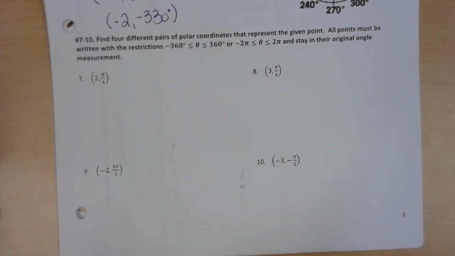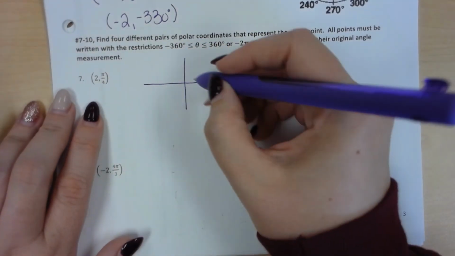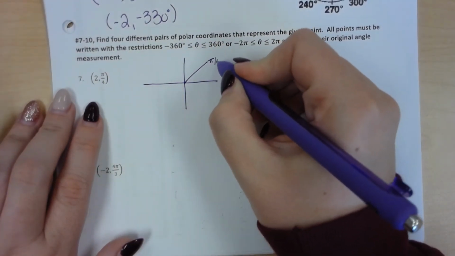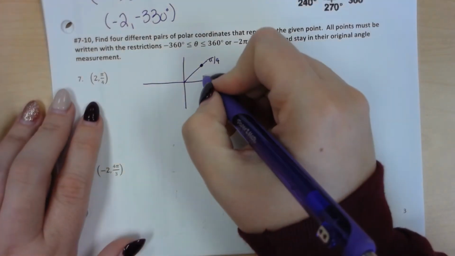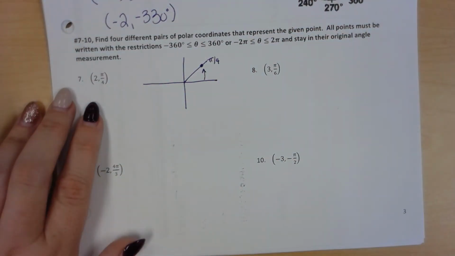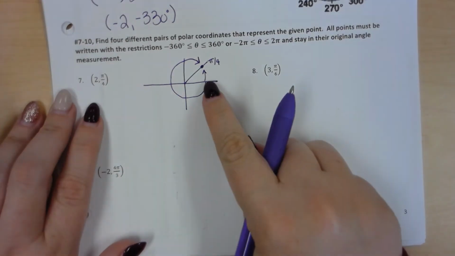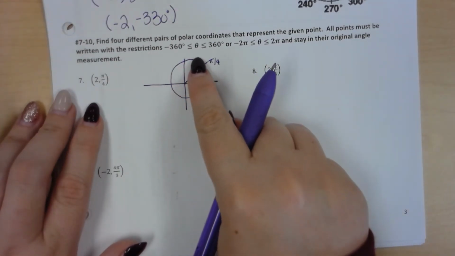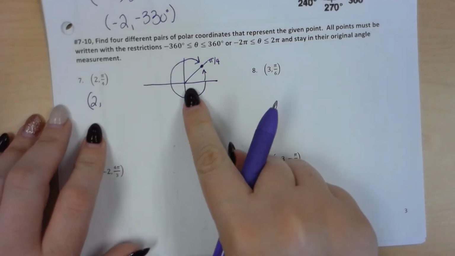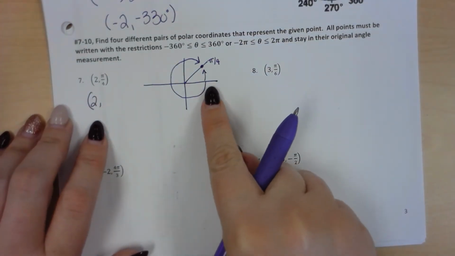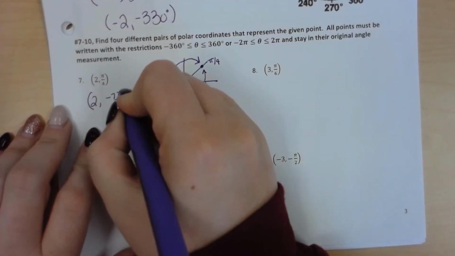So let's do some more examples. So we've got 2 comma pi over 4. So if we're at pi over 4, that's right here. And we went out 2 circles, let's say. Well, that's only the positive version of that. The negative version would be going this way. So we went 1, 2, 3, 4 whole quadrants. So if I named this angle in quadrant 4, that would be 7 pi over 4. So this would be negative 7 pi over 4.